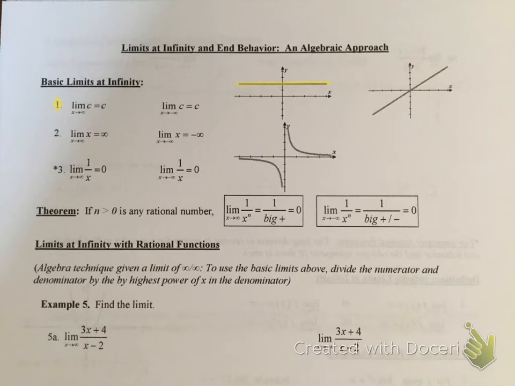Number 2 says the limit as x is approaching infinity of x equals infinity, and the limit as x approaches -infinity of x is -infinity. Remember, just x by itself makes y equals x, right? And that's this line right here.